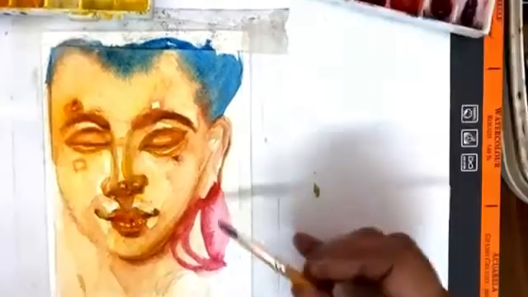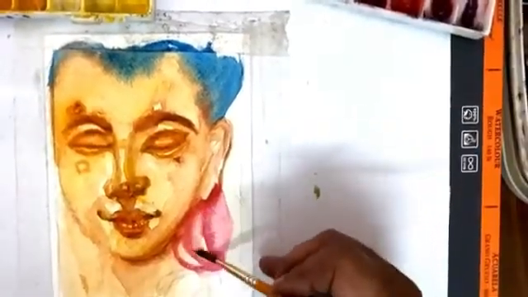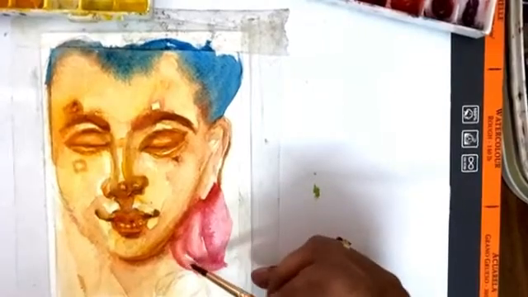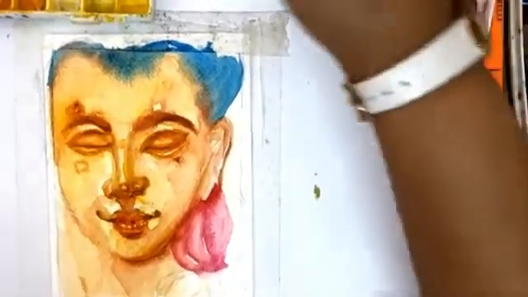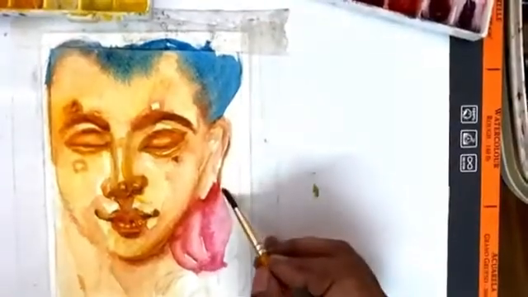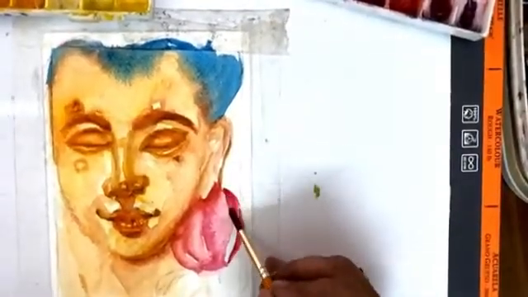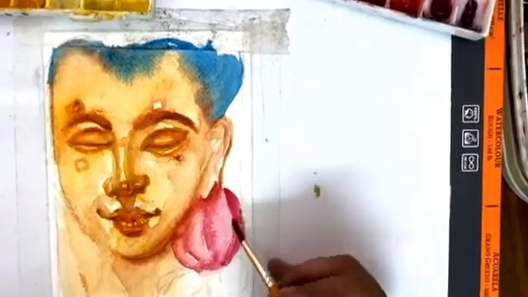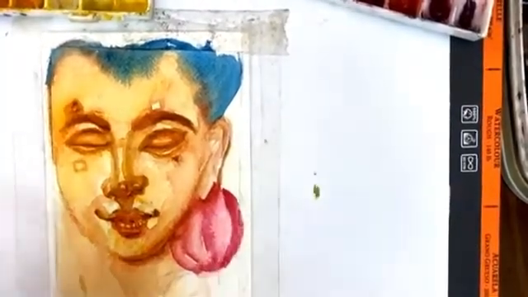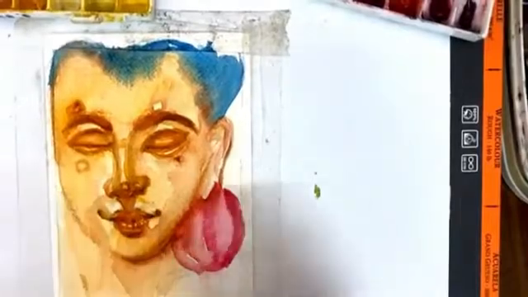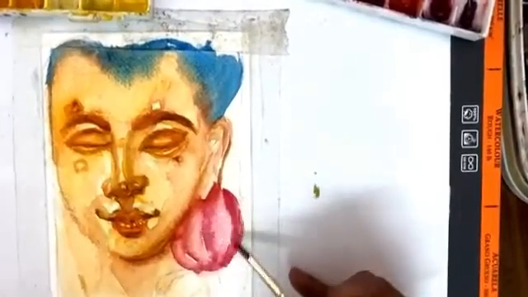Just remember that all the colors should merge. Nothing should be standing out. The light is coming from this side. So this side will be well lit and this side will be dark. Okay.